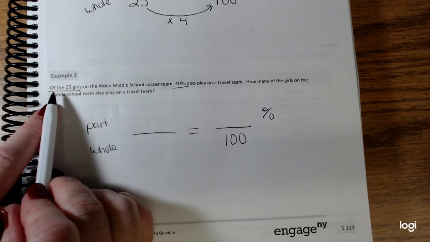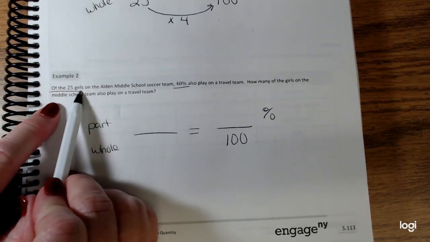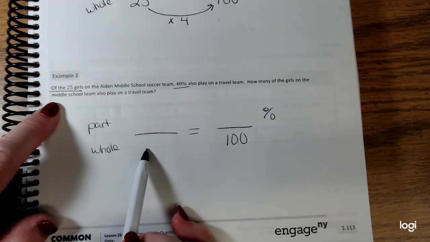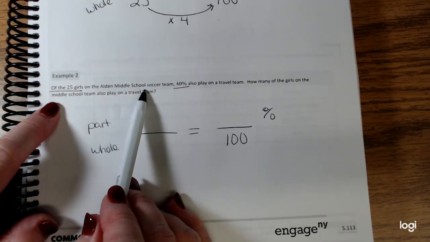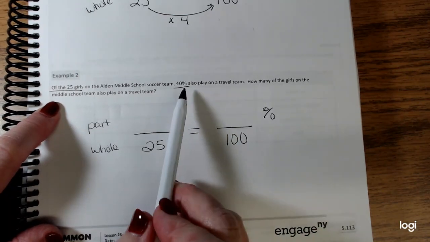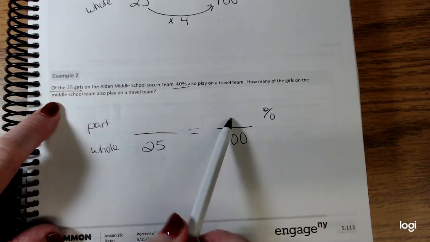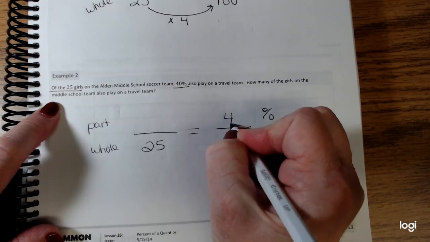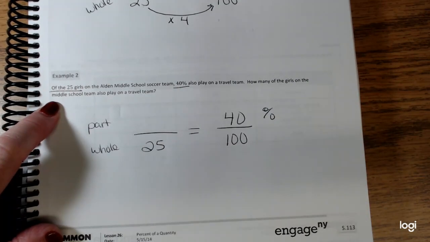All right, so it says here of the 25 girls. Are the 25 girls part or whole? Of the 25 girls, well, that would be the whole team. So we'll put 25 here. It's the whole group. We have 40%. Percent we know always goes over 100. So now we have a proportion to solve. How are you going to solve this? Go ahead and solve it.